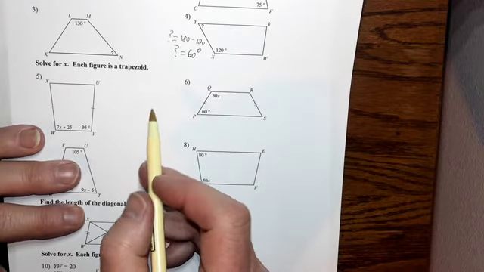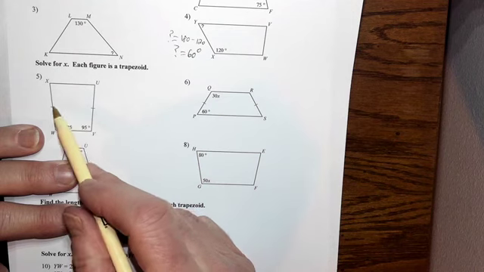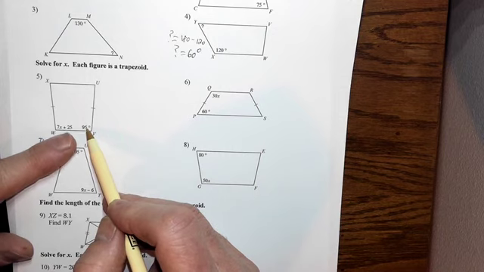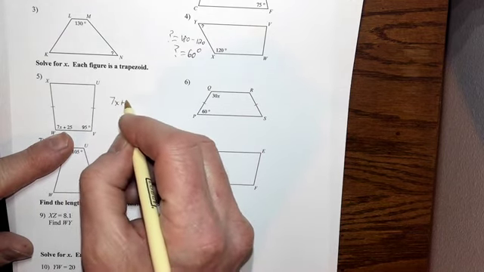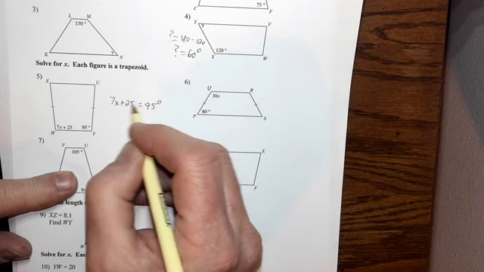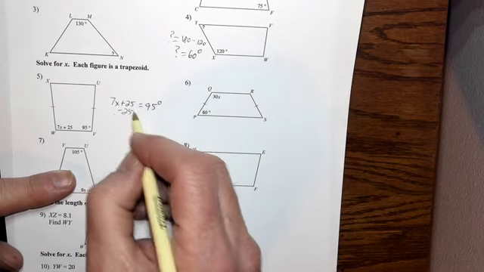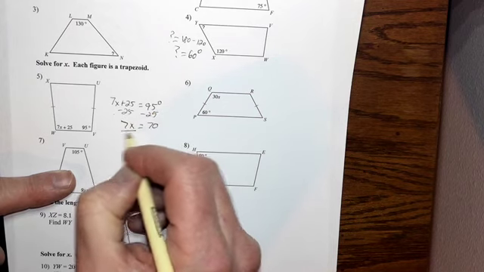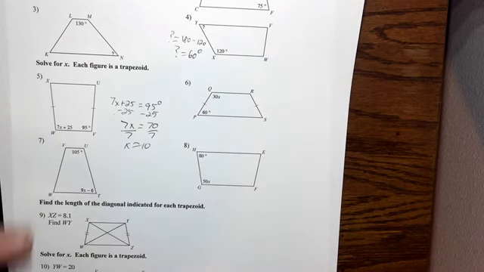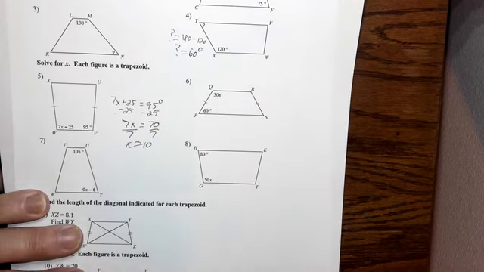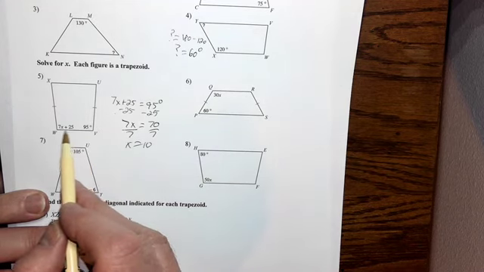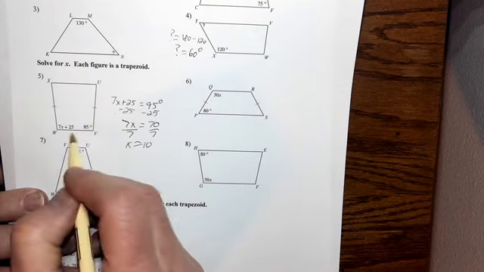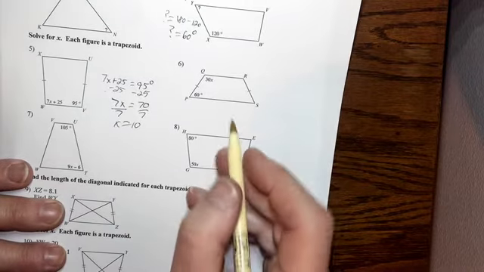Same thing is true as if we're trying to solve for x. Because this is isosceles, these two base angles are equal as well. So this has to equal this. So it's a matter of setting up 7x plus 25 equals 95. Minus the 25, 7x equals 70, divide by 7, so x equals 10. And that's the fact that those are base angles. They're along one of the parallel sides. This only works again if it's isosceles. If these aren't congruent, those two things aren't congruent to each other.